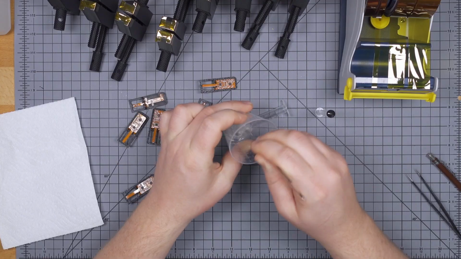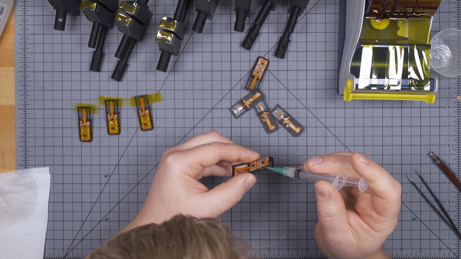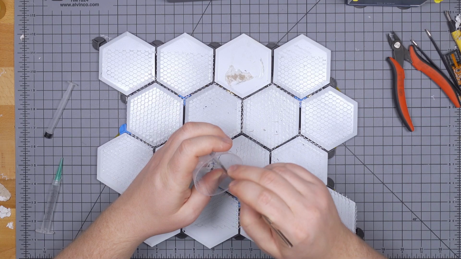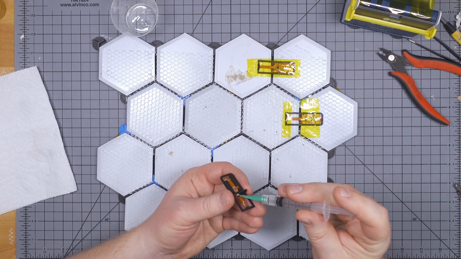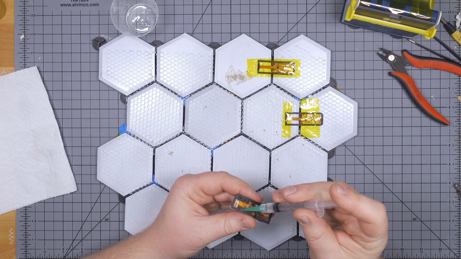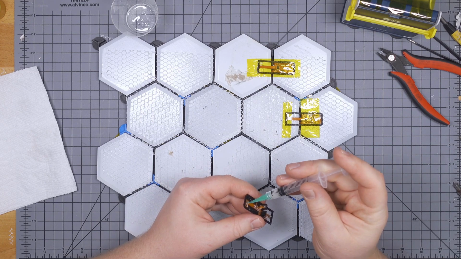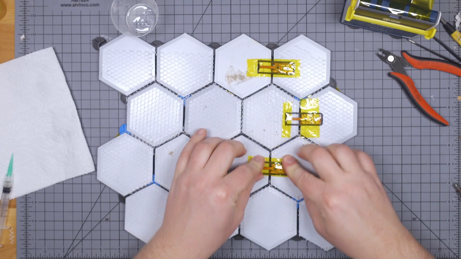Once that's cured, I mix another batch of epoxy and I glue the rest of the board to the frame, holding it in place with tape as it cures. Now, I'll mix yet another batch of epoxy and glue the PCB and frame to the tile. I apply epoxy to each LED, the frames, and then a big glob on each microphone. Press it into the tile and hold them down with yet more tape.